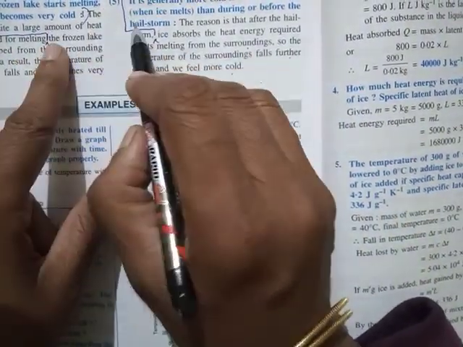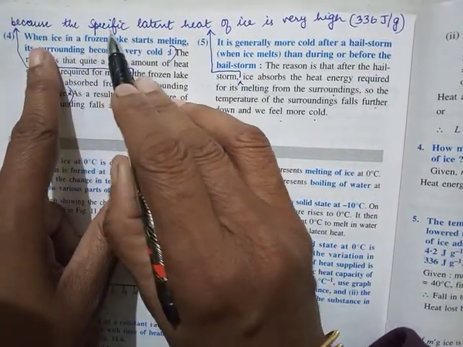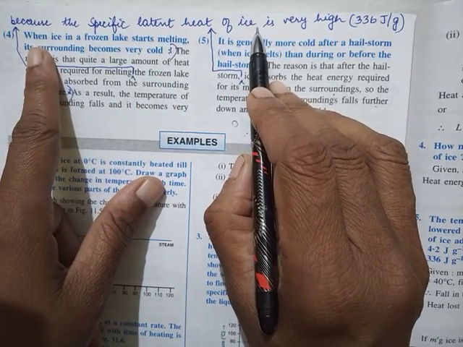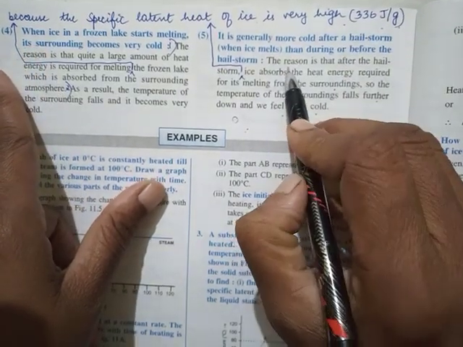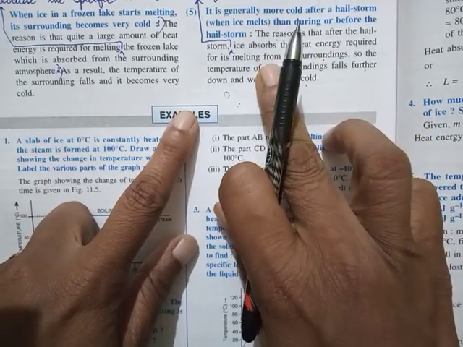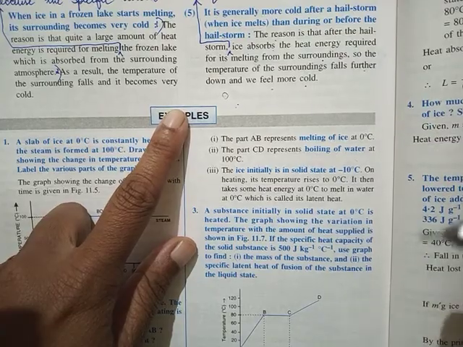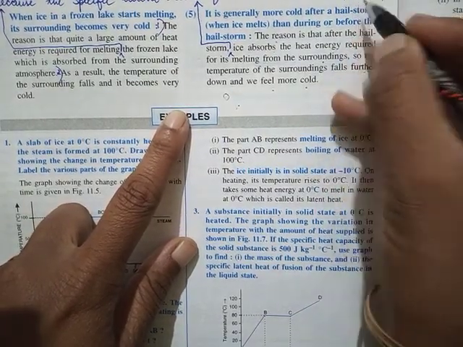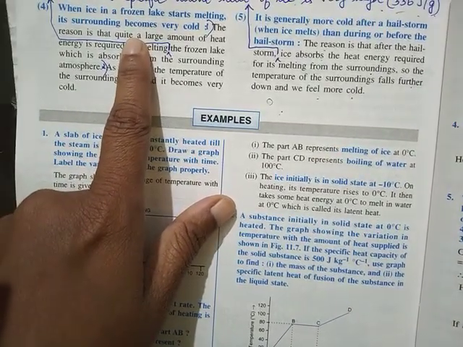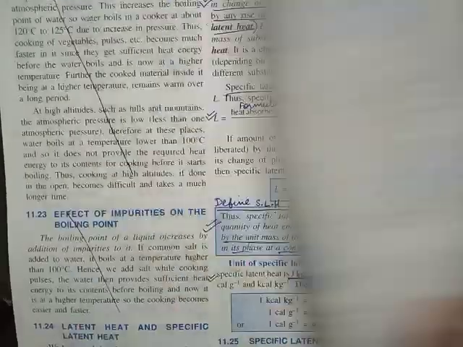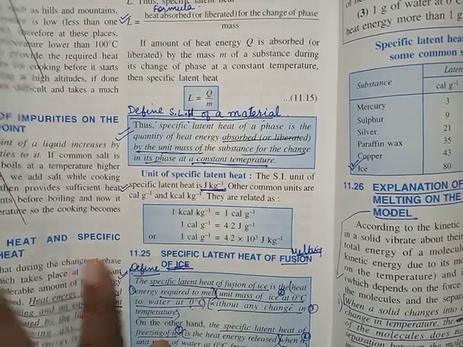So the temperature falls further down and becomes very cold. And please, in both these explanations, the first point you have to write is that ice has a high specific latent heat of fusion, 336 joule per gram. Therefore, this will happen. When the hail melts, every 1 gram of ice will take 336 joules of heat energy from the surrounding, so the surrounding will become cold. Same thing will happen in this also. So these are the consequences of the high specific latent heat of fusion of ice.